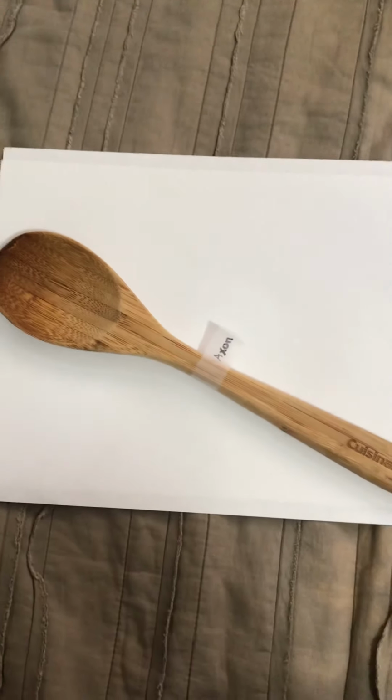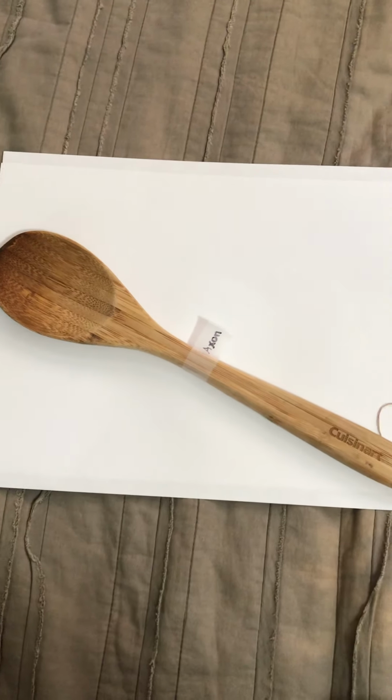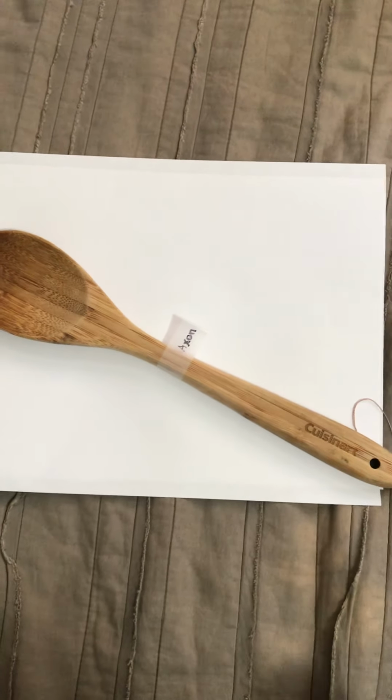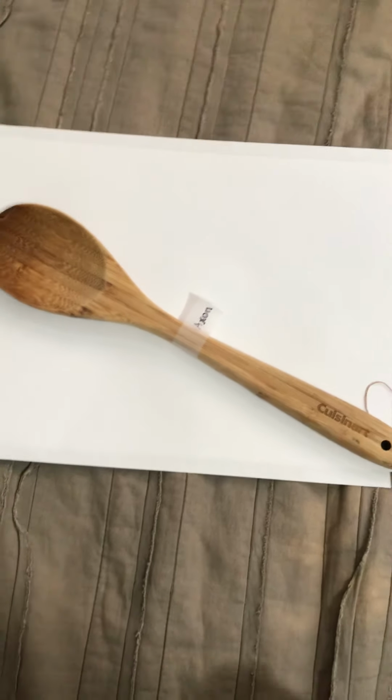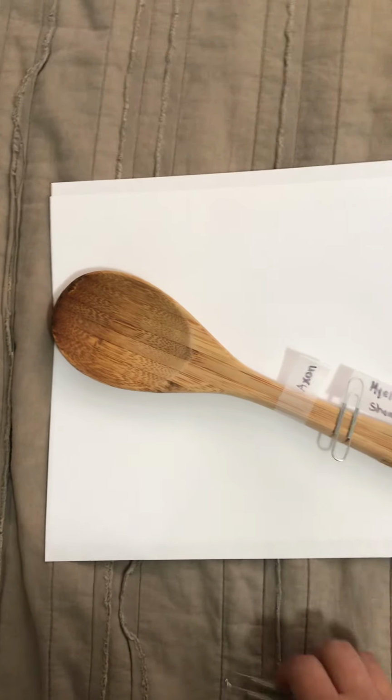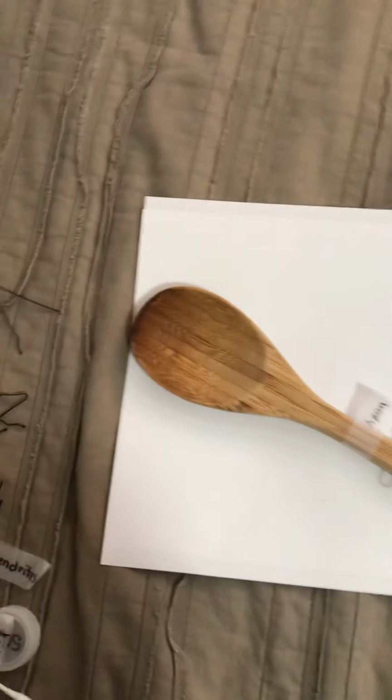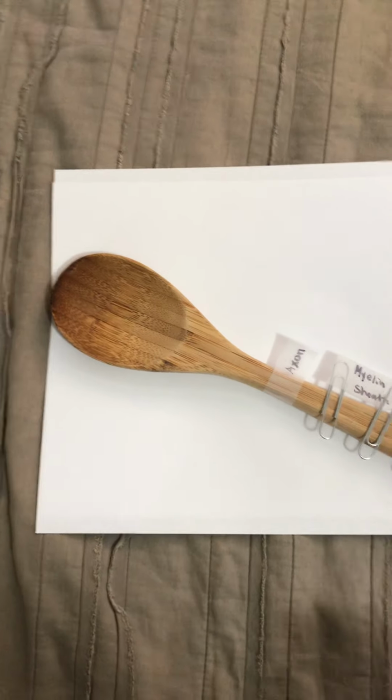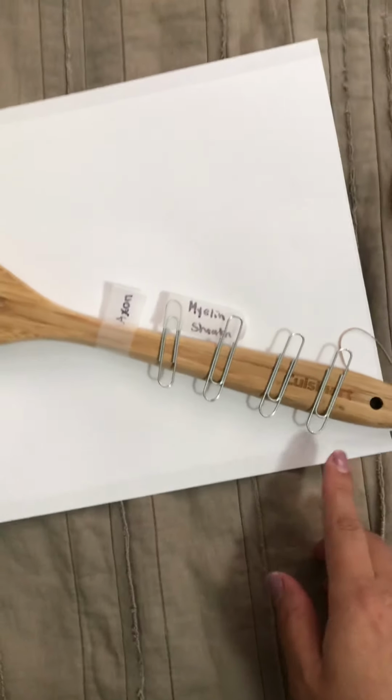And then after the axon, some neurons have a myelin sheath, and what I'm using for the myelin sheath is paper clips, because they all look straight. Okay, so that's the myelin sheath.